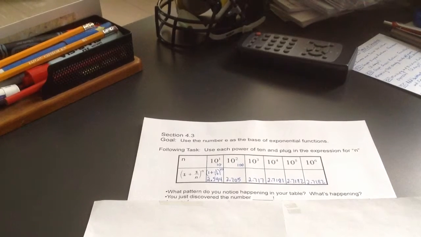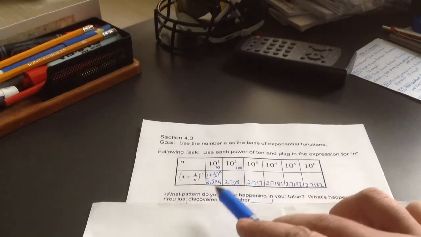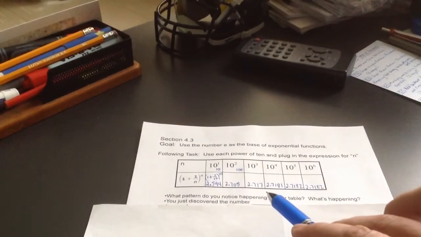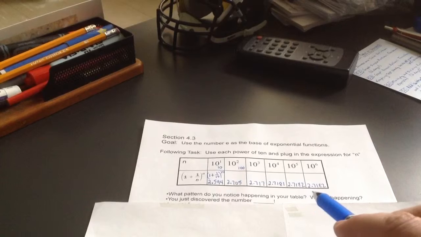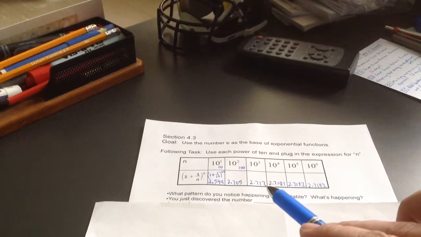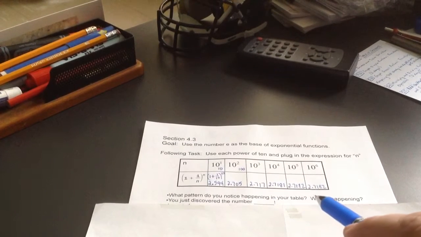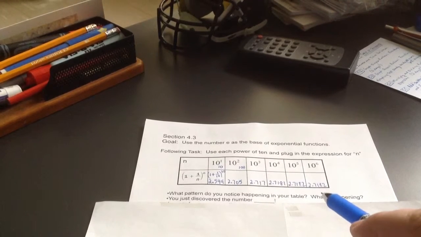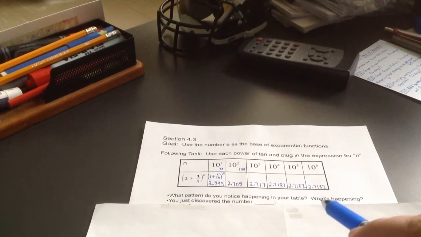What you should have noticed was the number was increasing each time. And they do continue to increase, but something seems to be happening. You should have noticed that the increase was slowing down, and when this increase slows down, it seems to be approaching some consistent number.